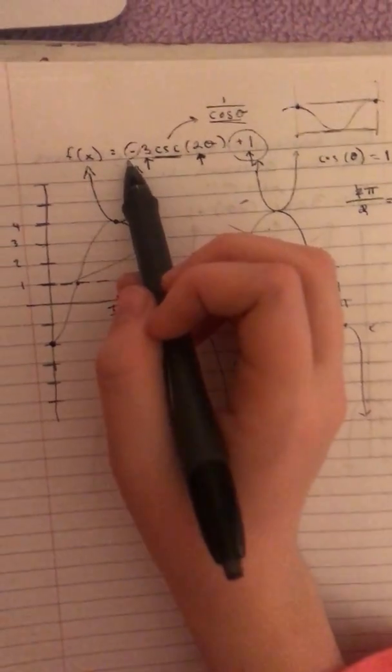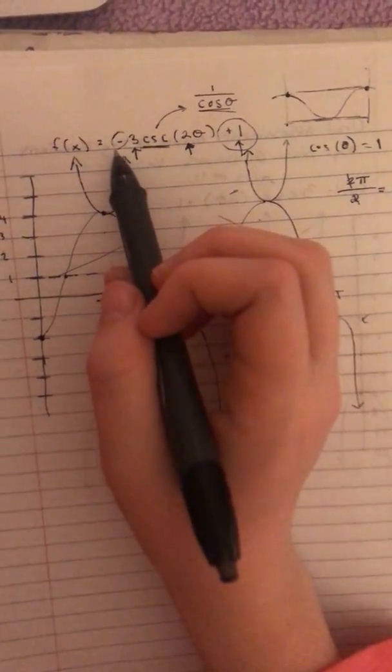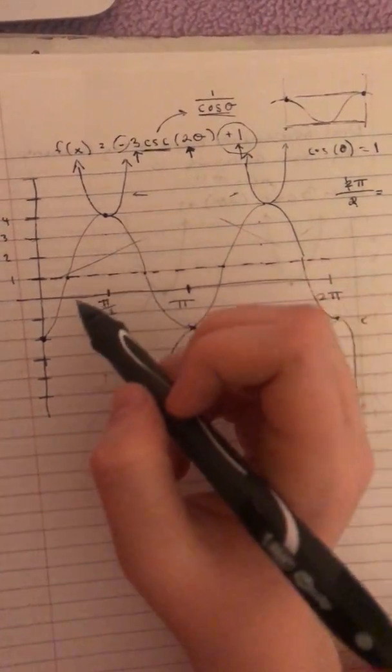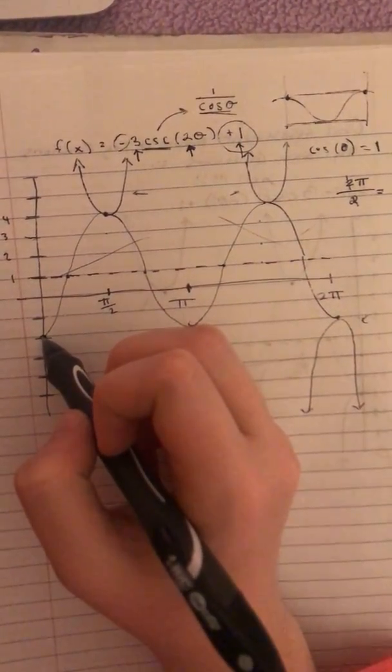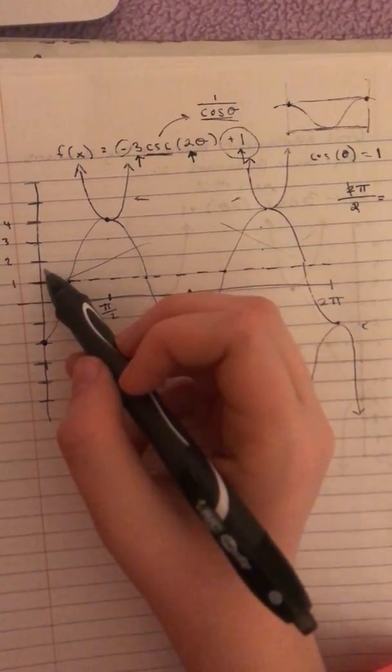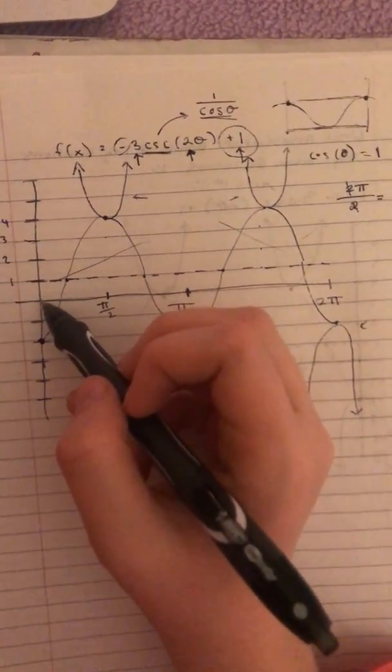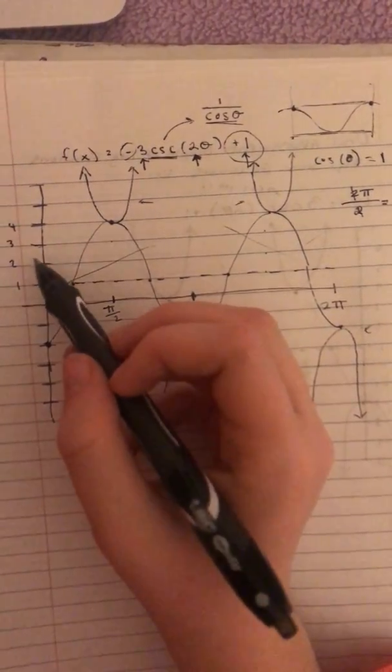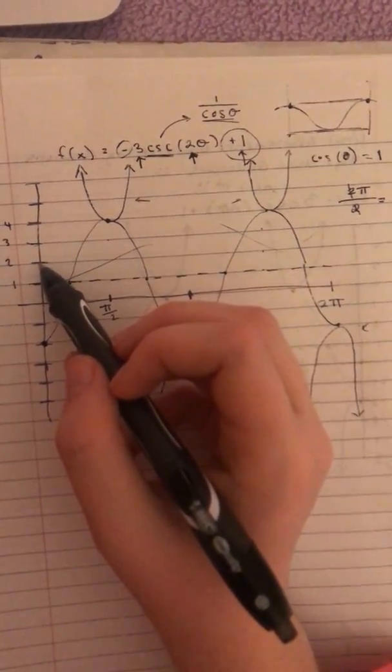So we know that this negative means we would be starting at -1 instead of +1, like we said earlier.